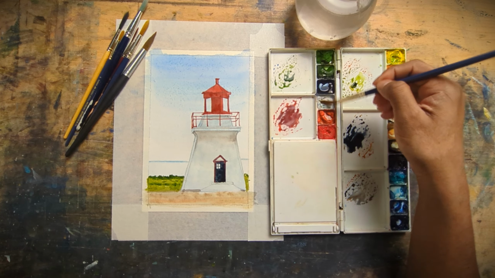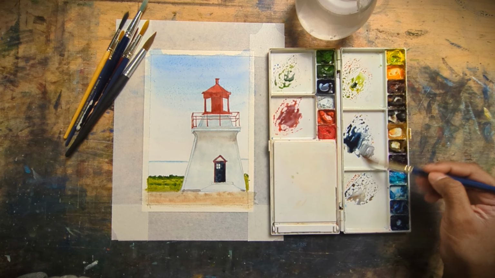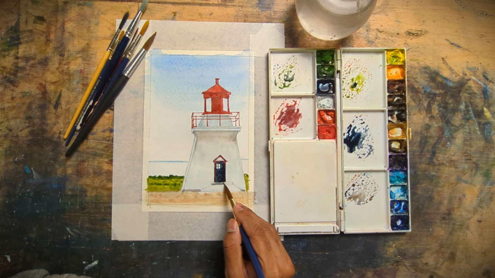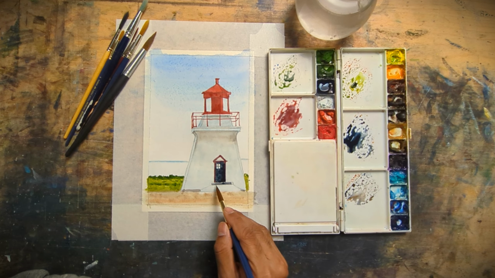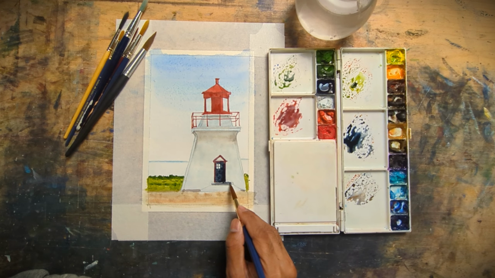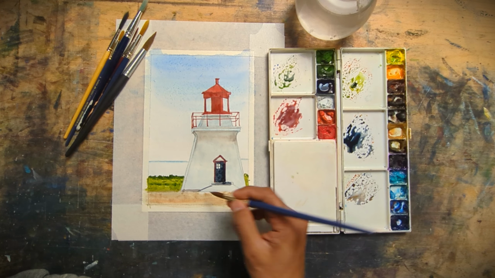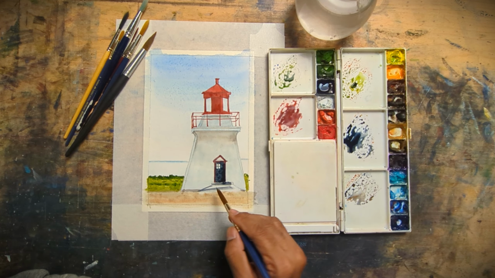So now I have the Payne's Gray. Might as well use some white paint in it. And what we could do is just add the steps here like that. And the paint is bleeding, that's fine. And we'll just add these really nice steps.